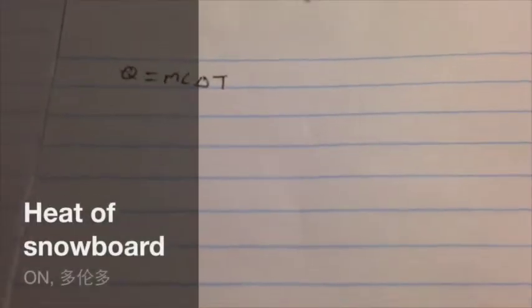About heat, and the question we're going to discuss is the same snowboarding question, where a snowboarder is traveling on a 3.2 kilogram snowboard that is made out of steel, and when he stops, the board has a temperature of 15 degrees. And what we're supposed to do is to calculate the energy that is released when the snowboard is cooled to 5 degrees. And here's the equation we're going to use, Q equals mc delta T.